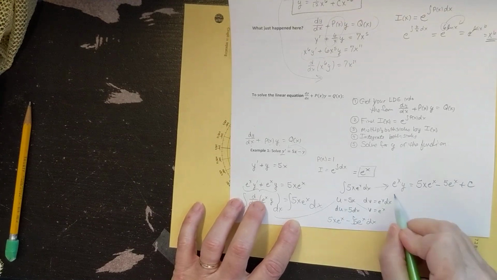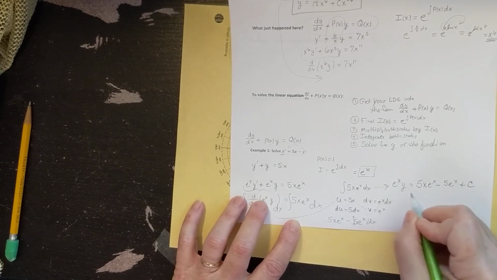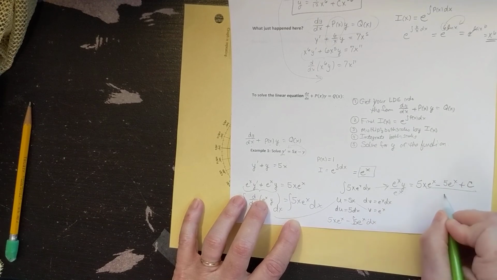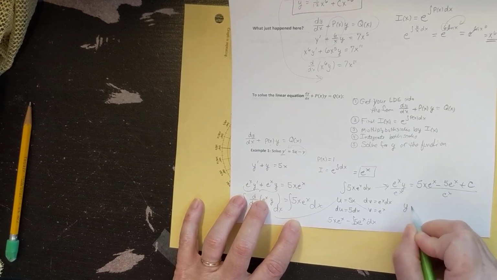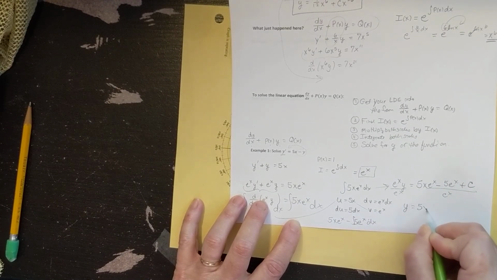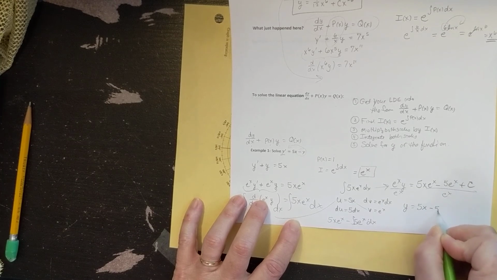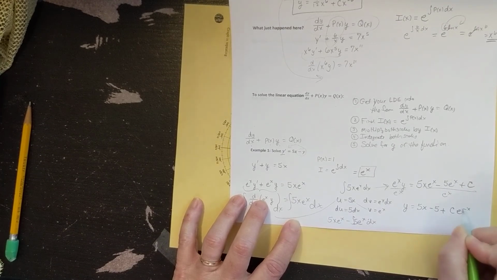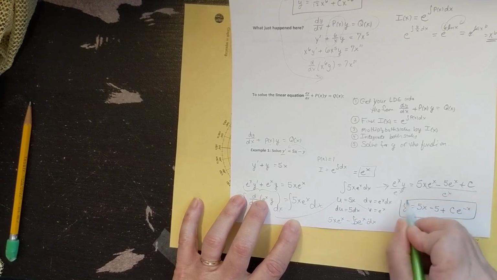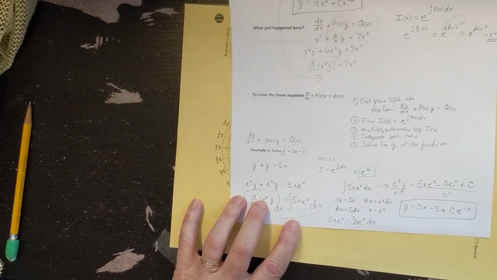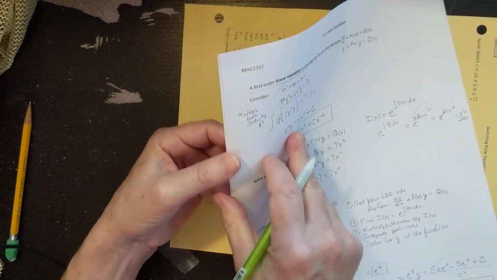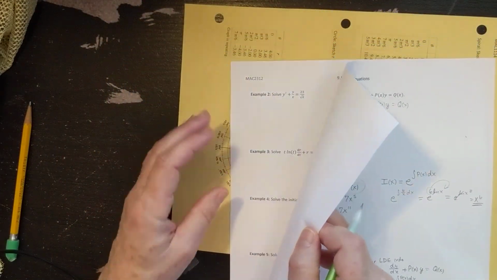So solving for y means I'm going to divide by e to the x everywhere. y is equal to 5x minus 5 plus c e to the negative x. And that is the solution to my differential equation. All right, a few more examples. Let's look at example 2.